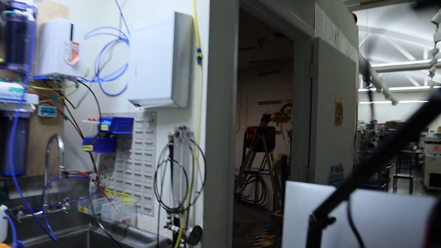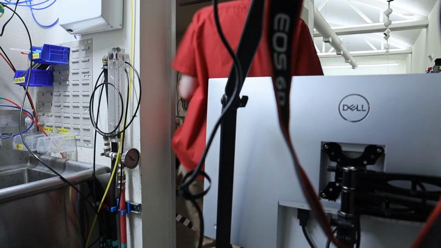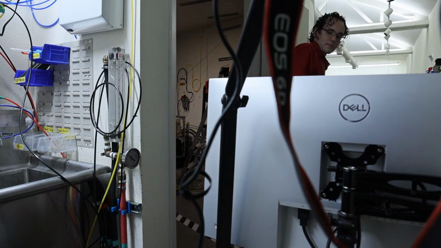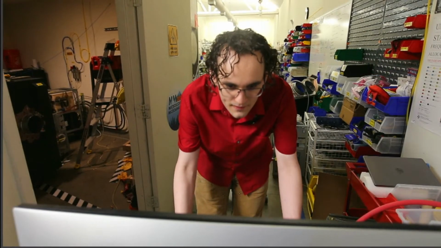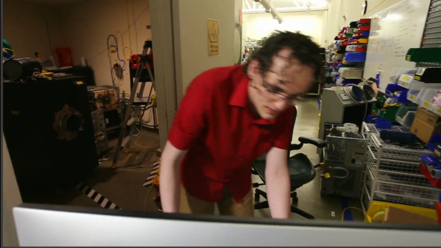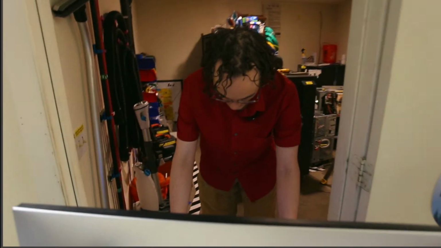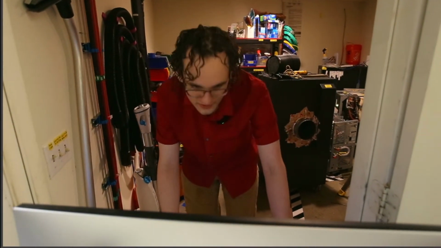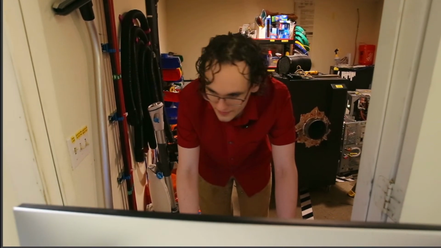So, let's reposition some cameras here for getting our filter commissioned. Oh, this is a little bit wide to be fitting through this door. That's fun. That's very fun.